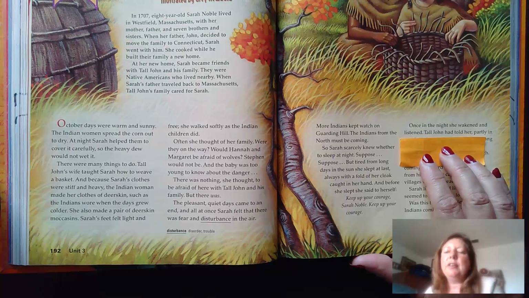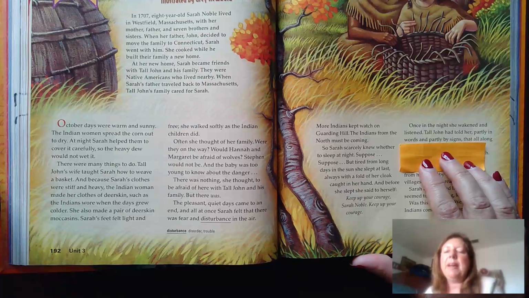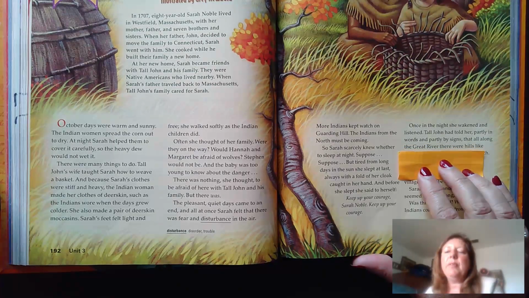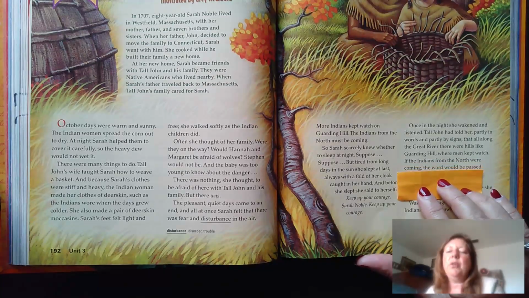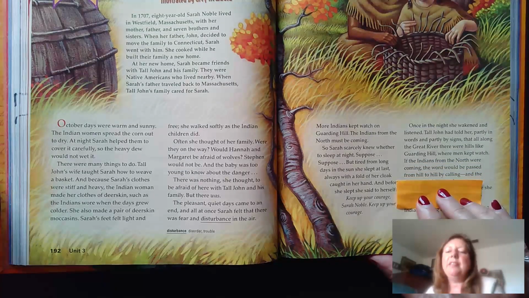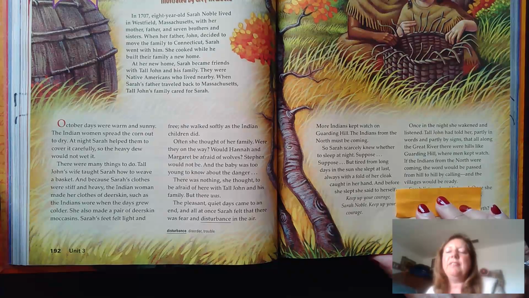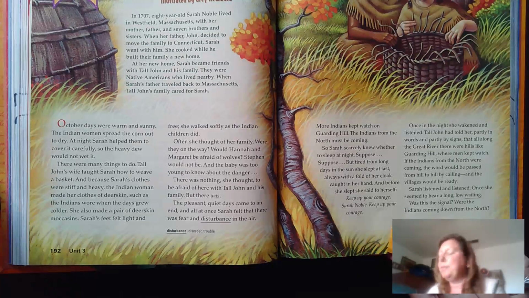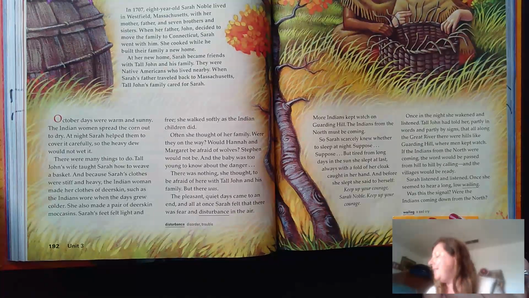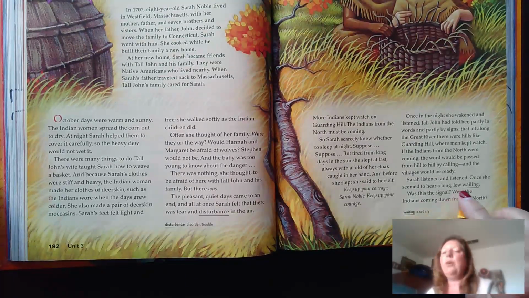Once in the night she wakened and listened. Tall John had told her, partly in words and partly by signs, that all along the great river there were hills like Guarding Hill, where men kept watch. If the Indians from the north were coming, the word would be passed from hill to hill by calling, and the villages would be ready. Sarah listened and listened. Once she seemed to hear a long, low wailing. Was this the signal? Were the Indians coming down from the north?